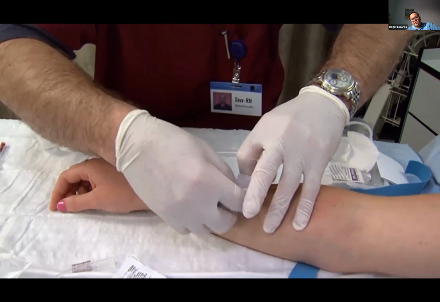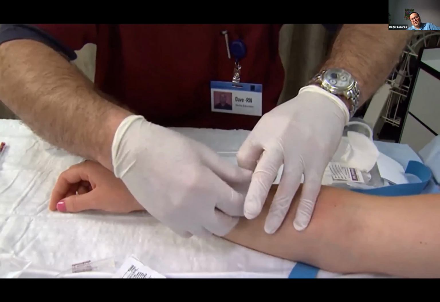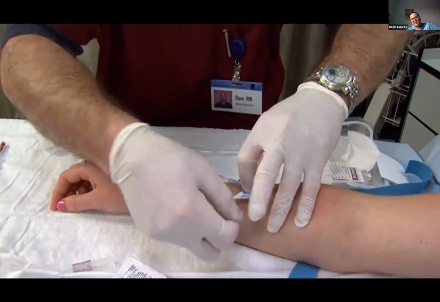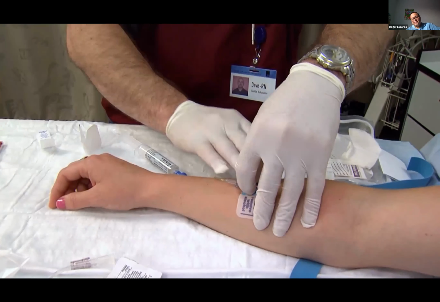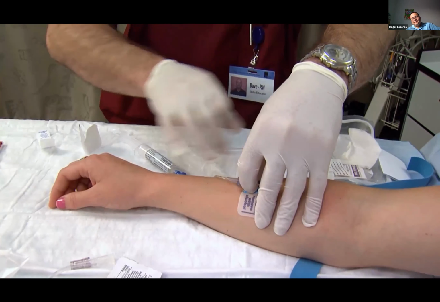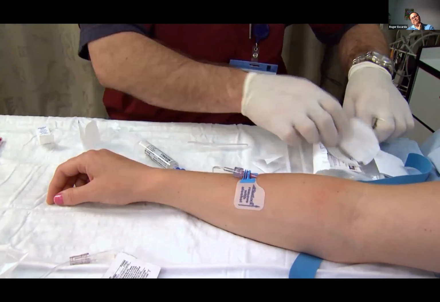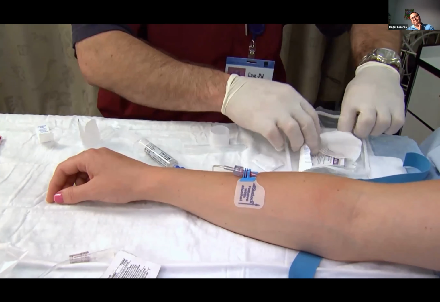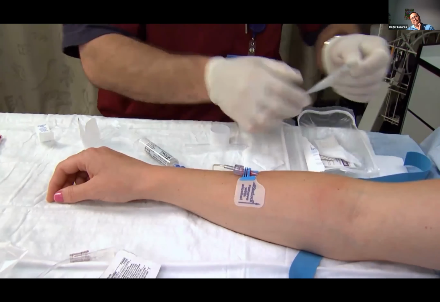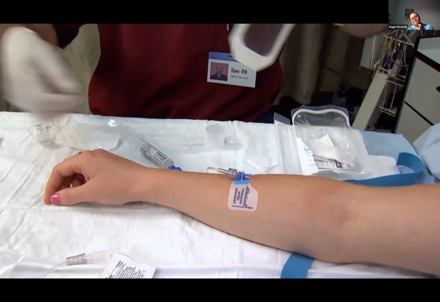He obviously has done it several times before, so that's the only reason he's very comfortable. Remove the backing from the transparent dressing, place it over the insertion site and up to where the hub and the tubing connect. Be careful not to place it over the hub and tubing connection.